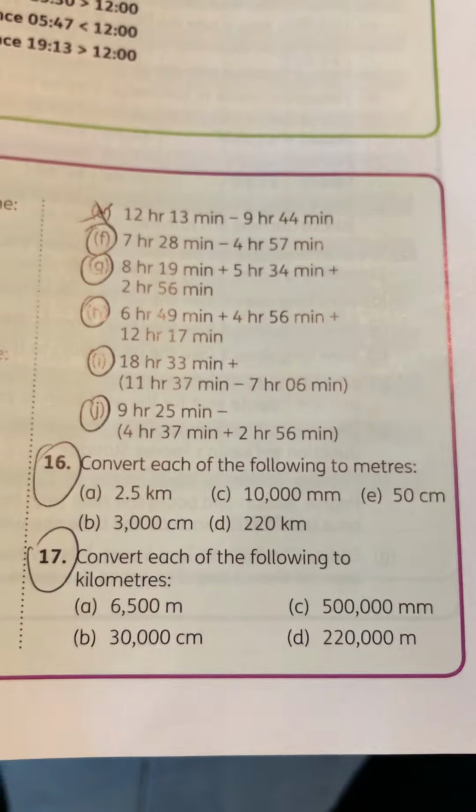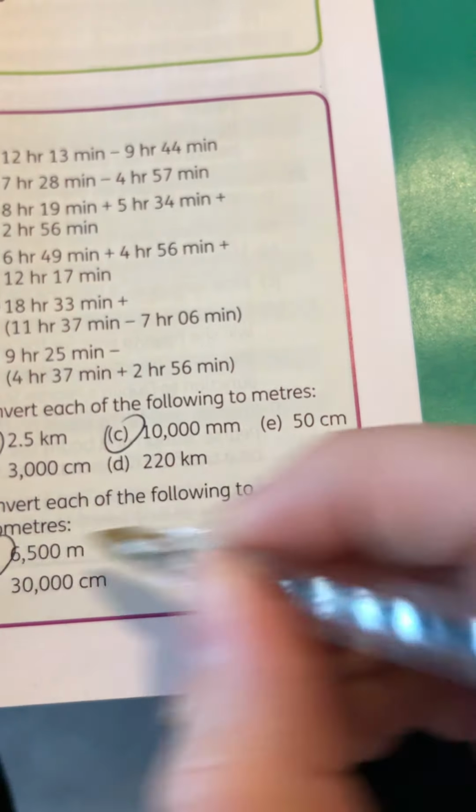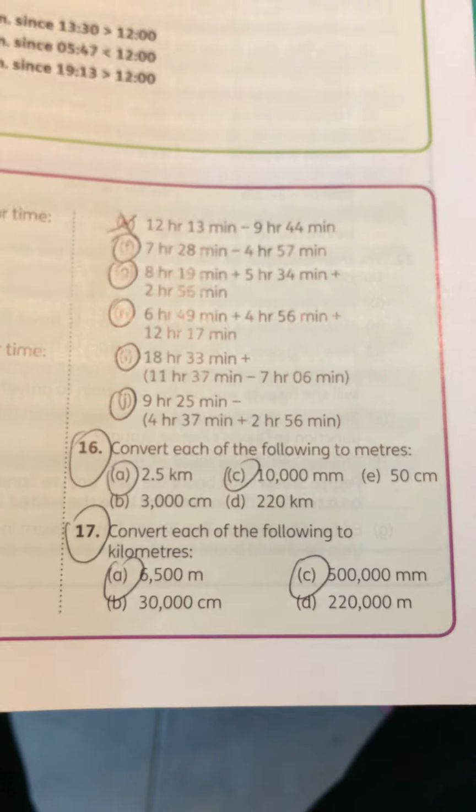So the last part of the work then that I'll ask you to do, girls, is to take a look at questions 16 and 17. And again, you don't need to do all of them. We'd say we do A and C, and A and C of the next part.